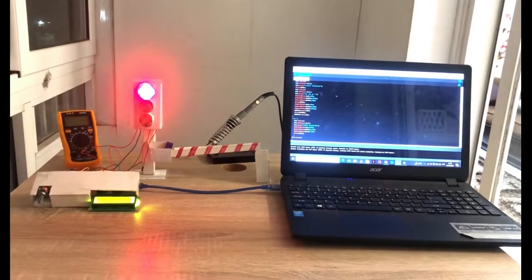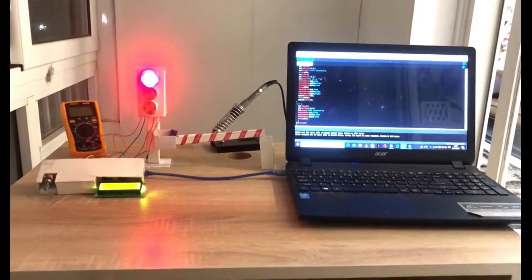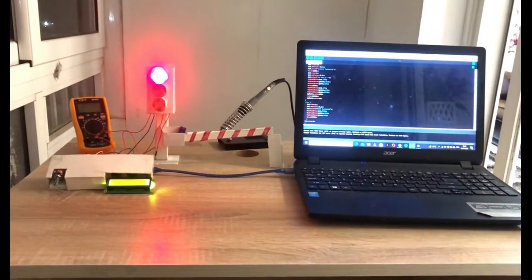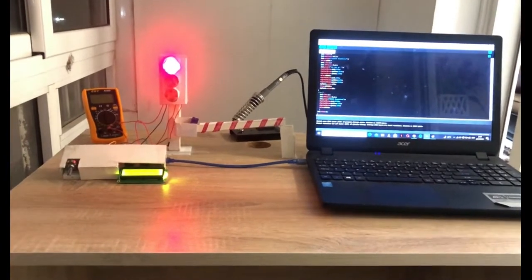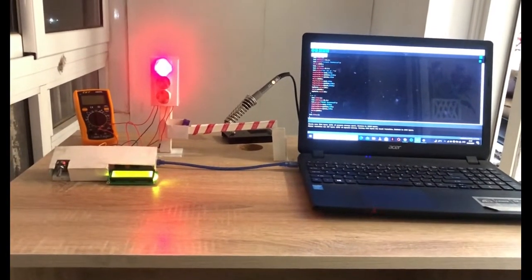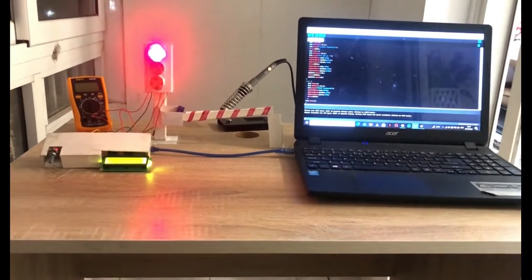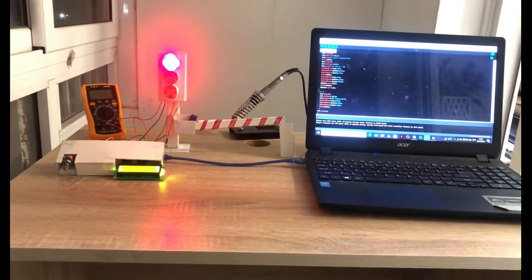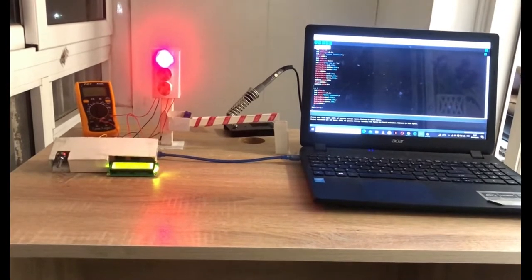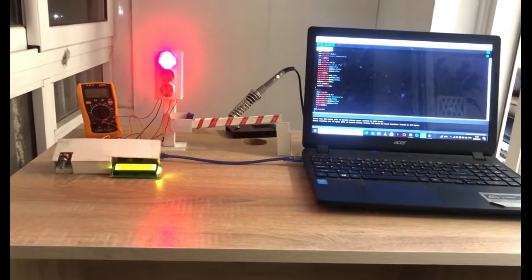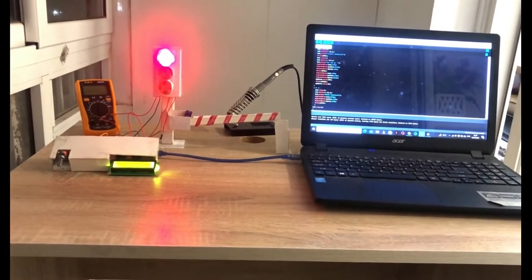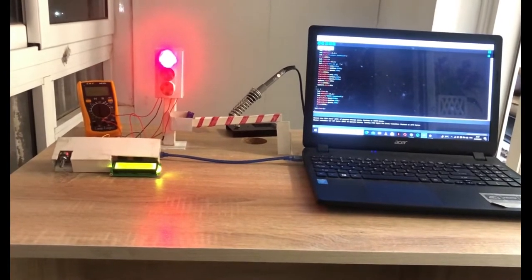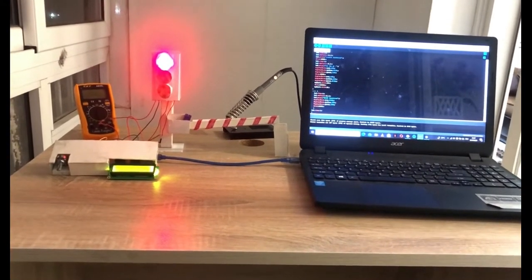I really enjoyed this project because, like I always say, electronics for me is a part of fun. Most of the time when I'm working on some electronic projects, although the project is complex, for me it's like a challenge, and I do like to face the challenges.